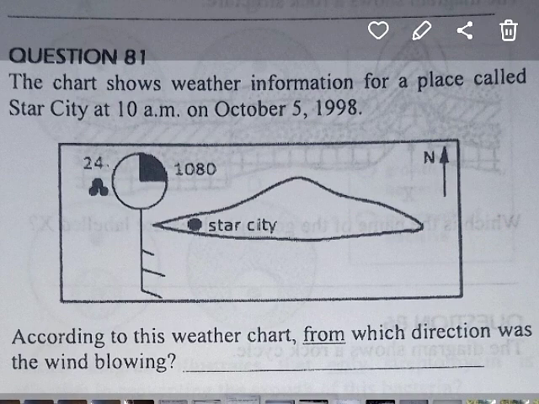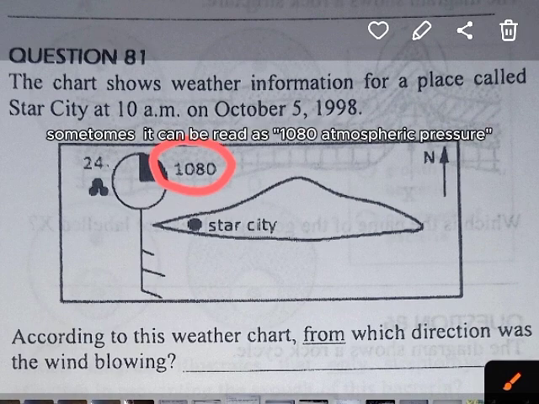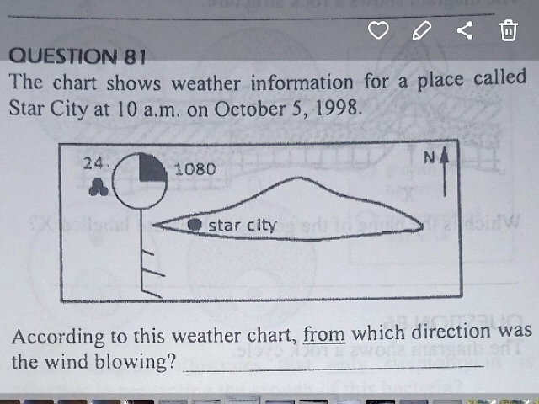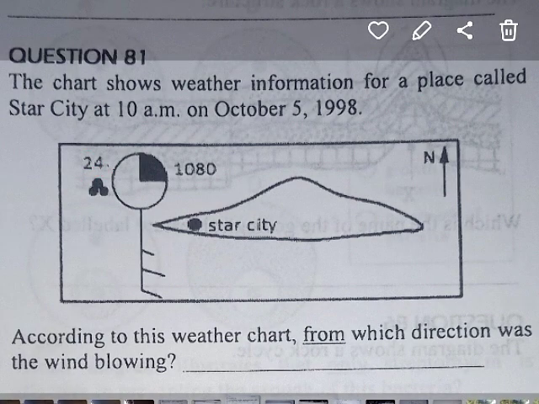Other information that are given in here, we have 1080. This 1080 here represents the pressure. So it is read as 1080 kilopascals. The next one is the number here, 24. That represents the temperature, so that is 24 degrees Celsius. And then we have 3 dots here. That represents the weather.